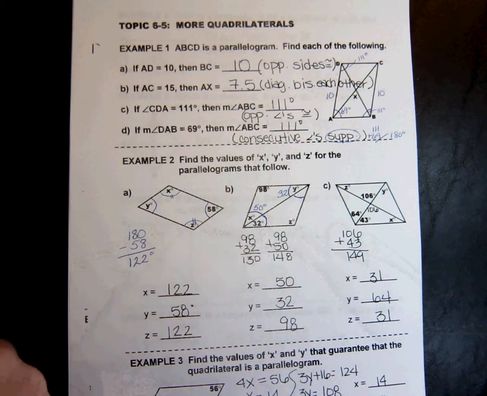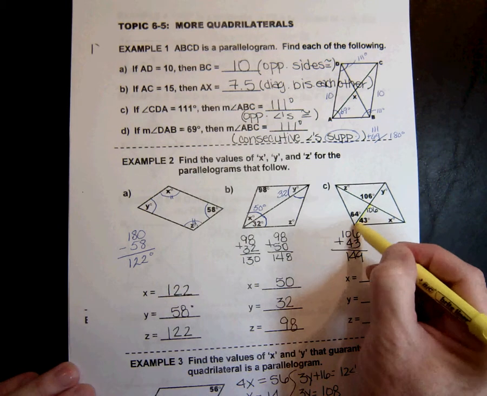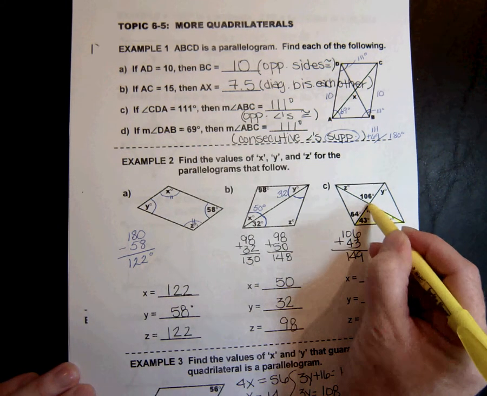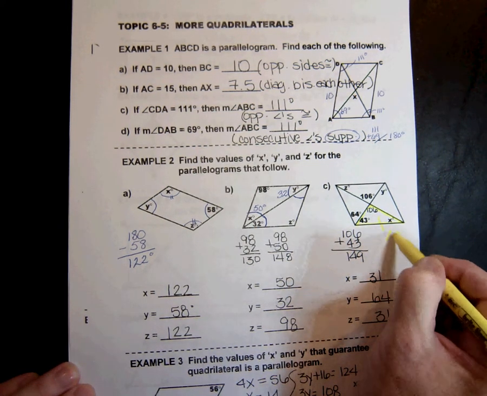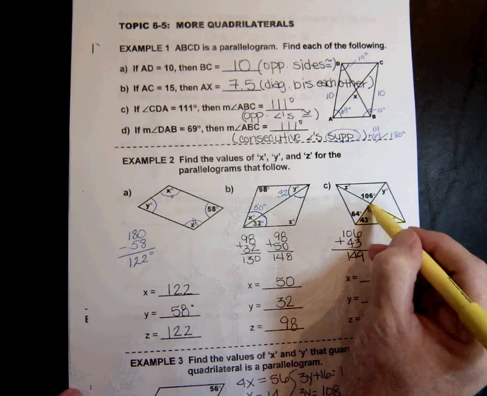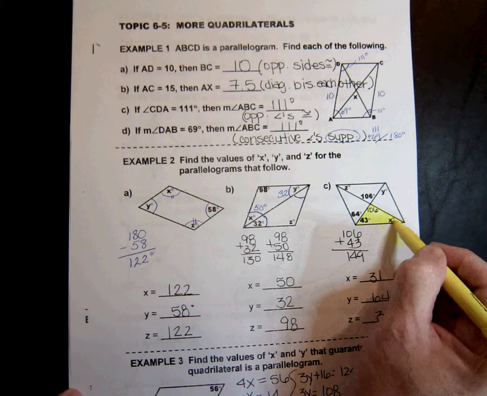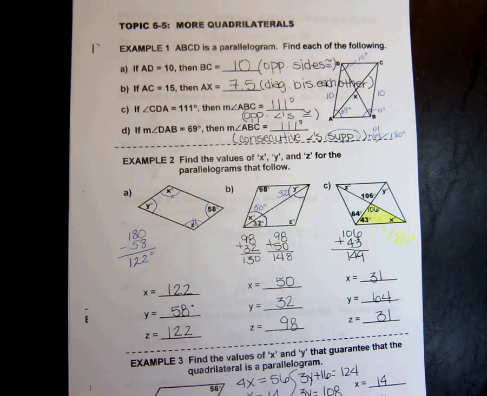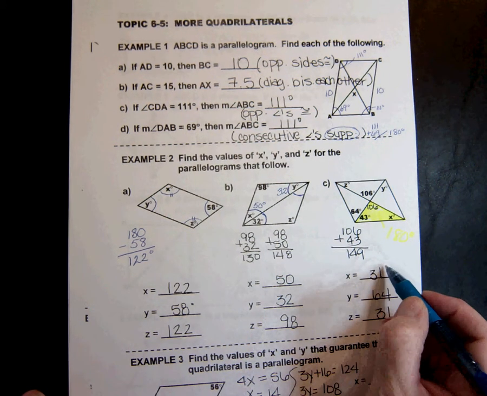Remember how sometimes I'll highlight the whole triangle. This triangle right here all adds up to be 180 degrees. So if we're trying to get 180 degrees out of these angle measures, you add 106 and 43 to get 149 and subtract that from 180, you'll get 31 degrees.